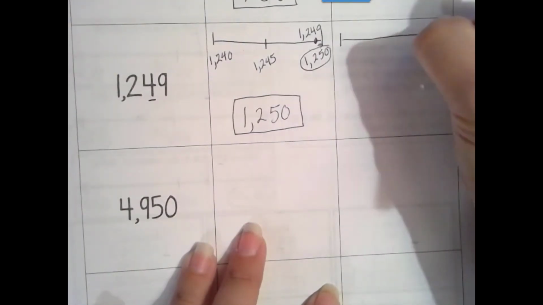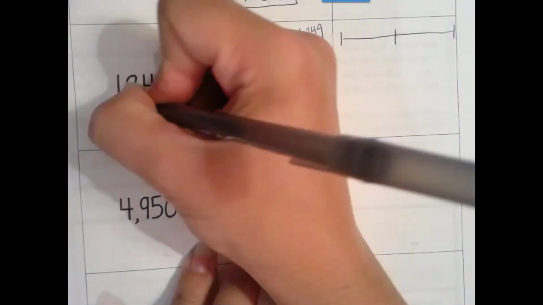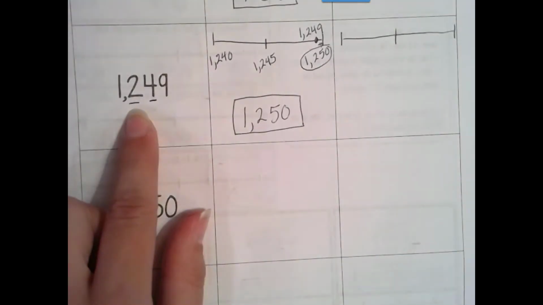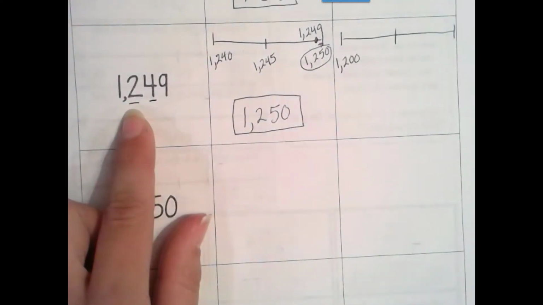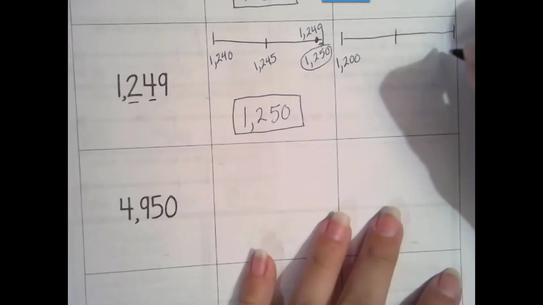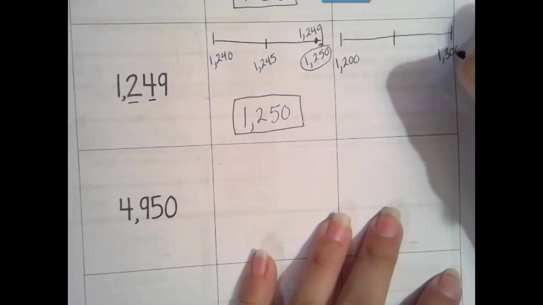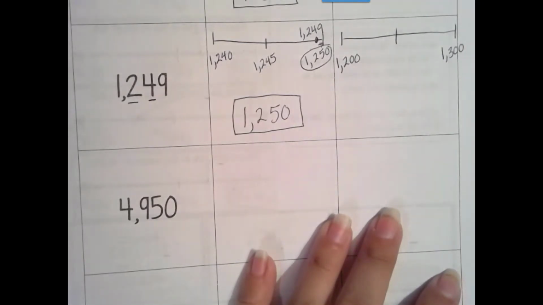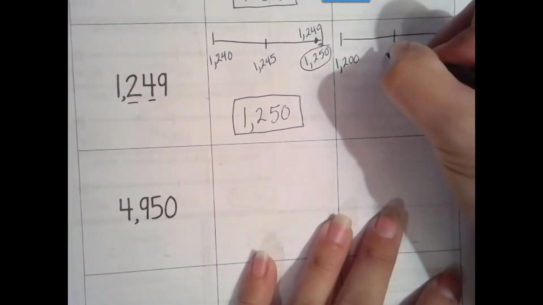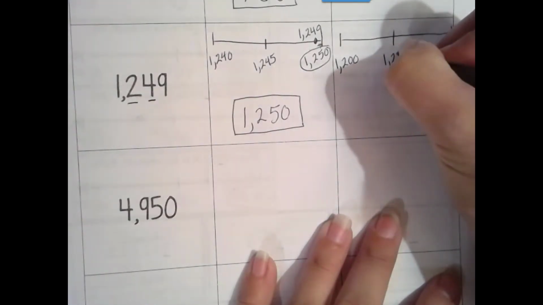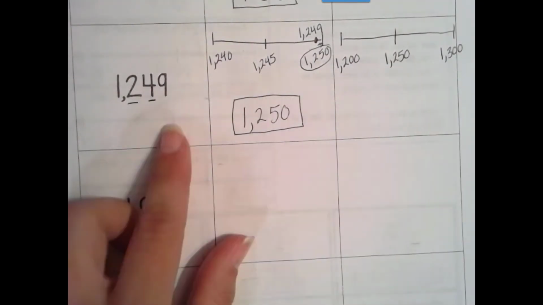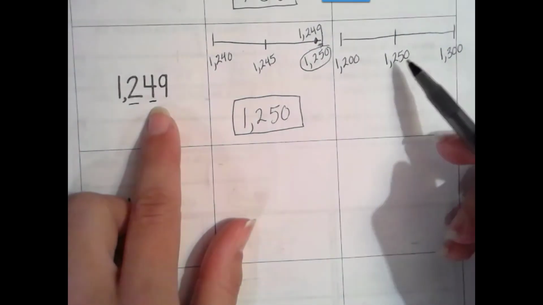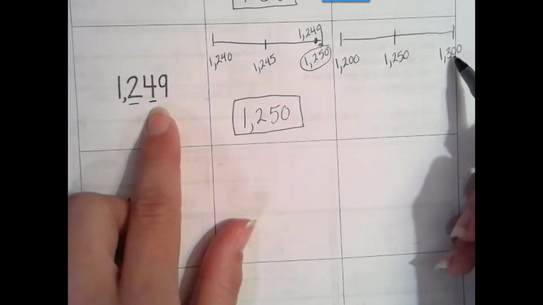Okay, now in this column we're rounding to the nearest 100, so that's 2. So here we have 1,200. Then the next 100 would be 1,300. Halfway, our midpoint, our benchmark number here, well, half of 100 is 50, so we get 1,250. So we need to figure out where this 249 goes, in between 200 and 250, or 250 and 300.